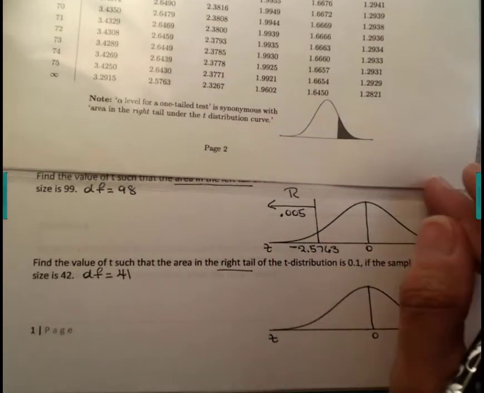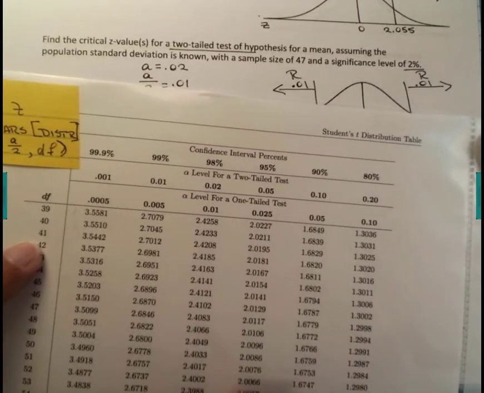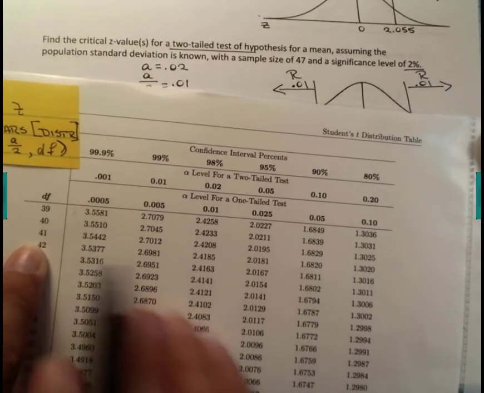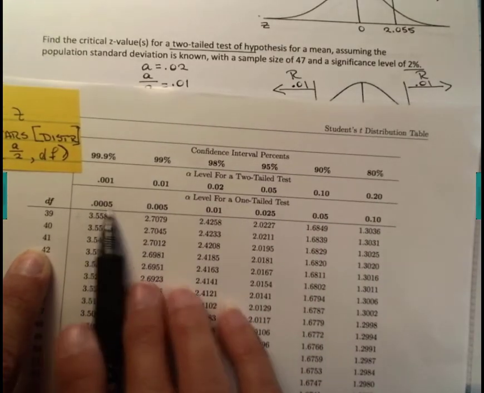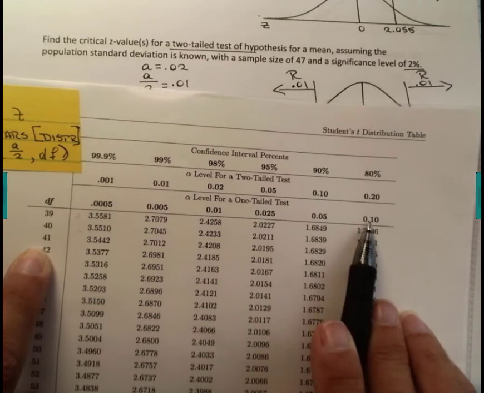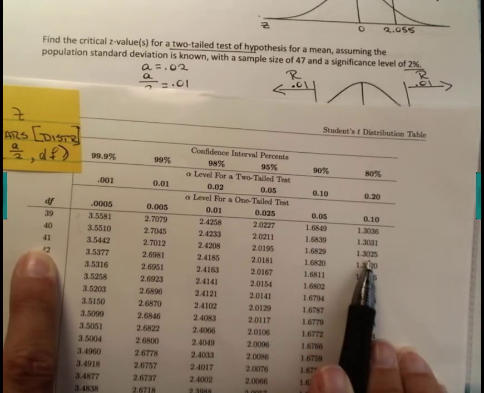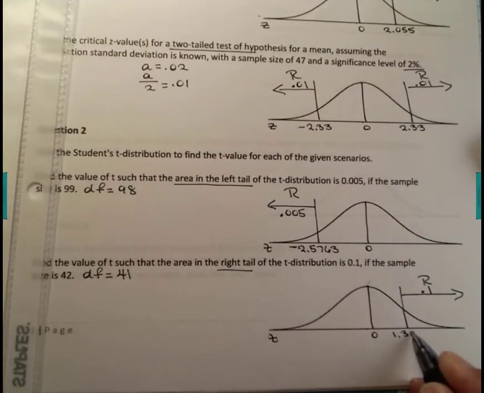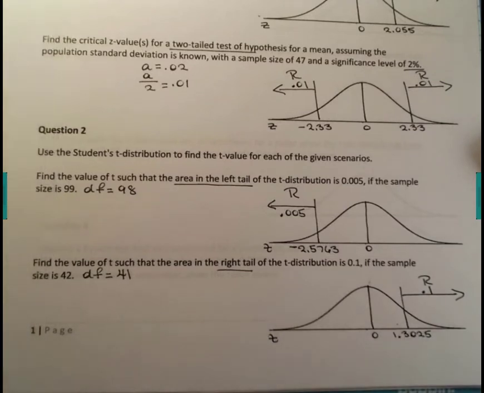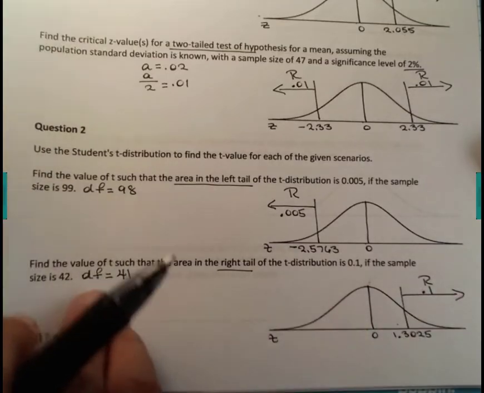This time I'm going to be looking for 41. I look at this row, 41. And the area I'm interested in was, what was it? 0.1. I look for the 0.1, and here it is. So 41, 0.1, I've got a t-score of 1.3025. 1.3025. Should it be positive or negative? Well, it's on the positive side, on the right side, so I've got it right already. It's a positive t-score. I think I've got one more of these for you with the t-table.